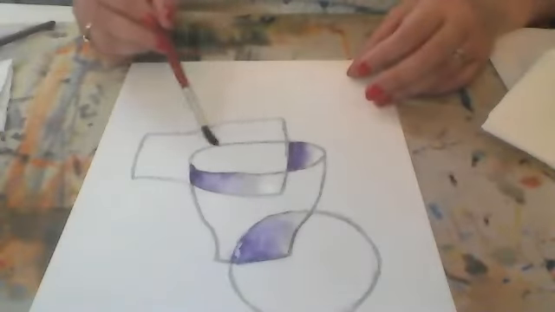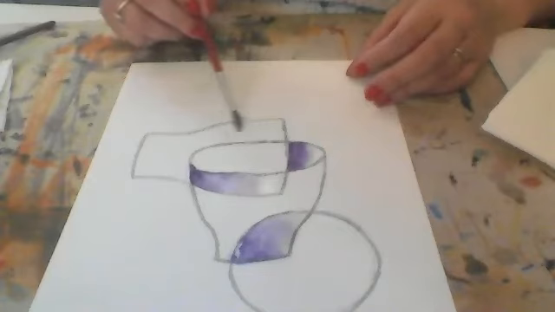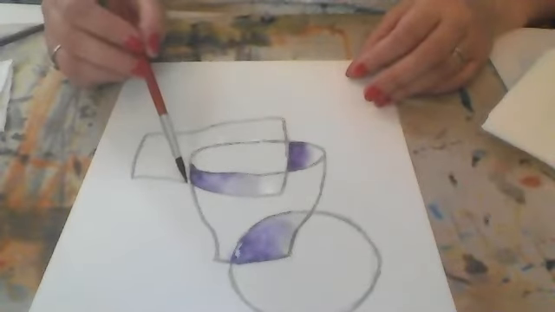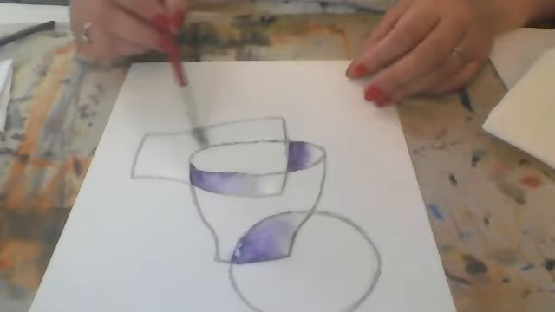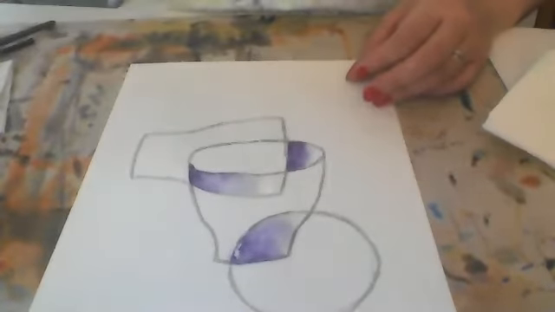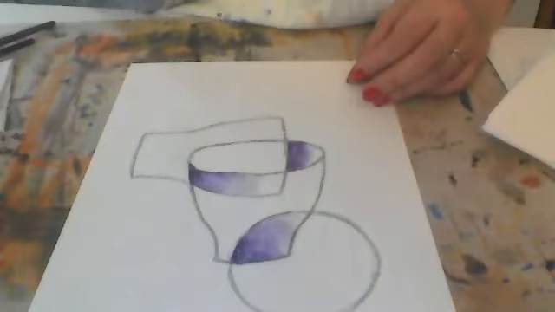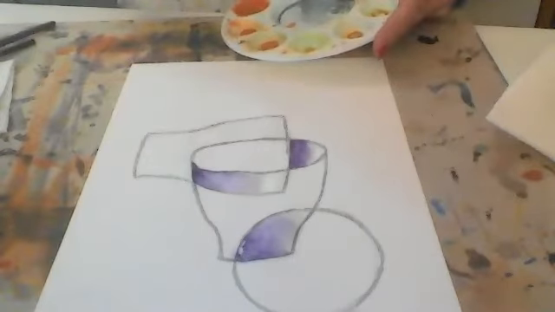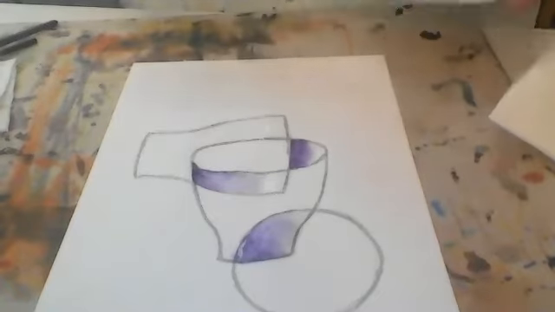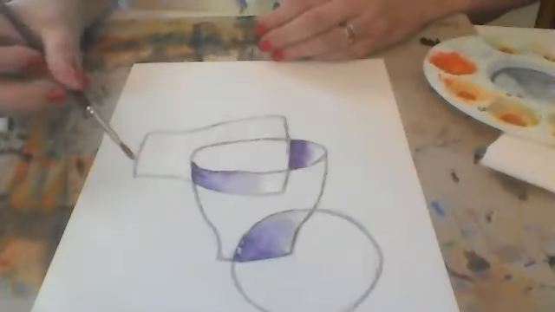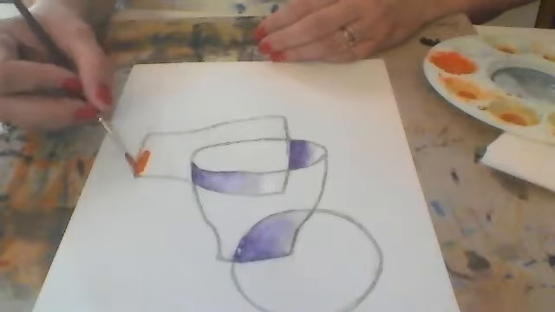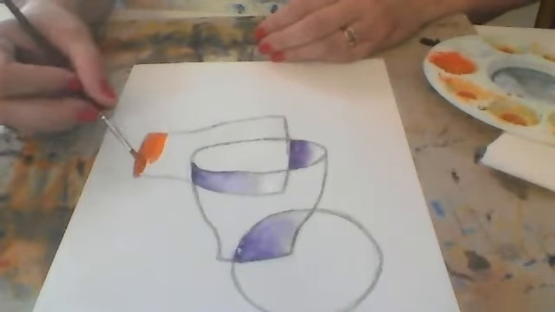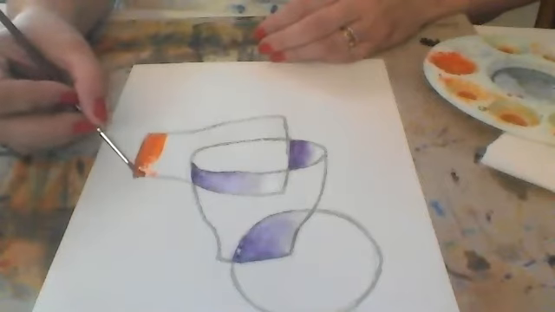So it's still the same procedure. By that I mean 2/3 of it has to be painted with water. And then the rest would be painted as per what we did previously with violet, which will be painting this area, with orange.